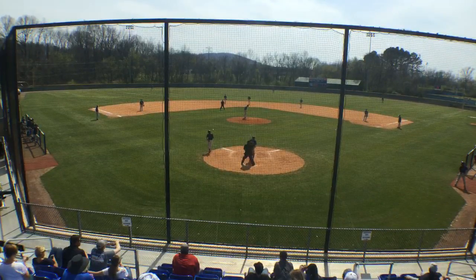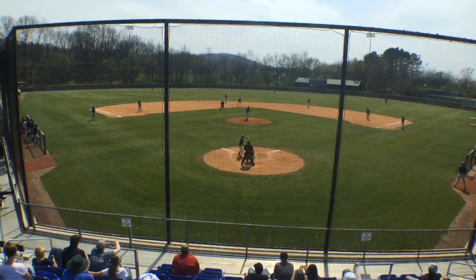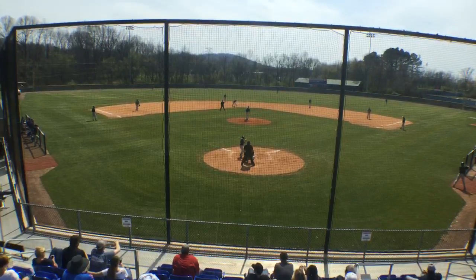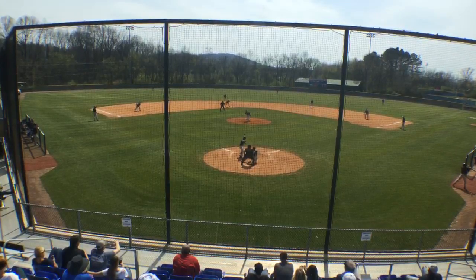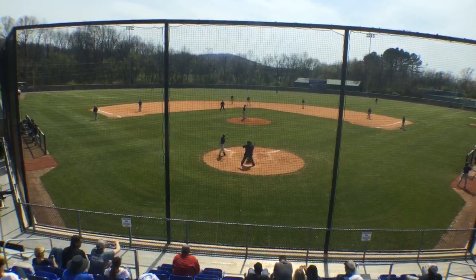There's a 1-2 count to Julian Urena, who has a batting average of .259 and has 7 hits in the whole season. Looking to choke up here, as he does, a 1-2 count. And Julian watches a high curveball for ball 2.